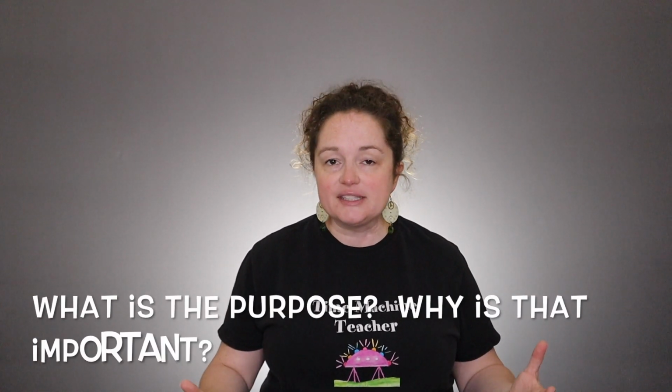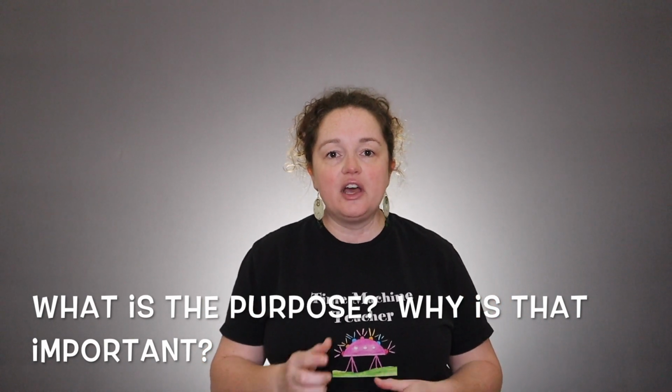The first way to explain a document is purpose. The questions that you want to ask yourself in order to find the purpose of a document is, what is the purpose and why is that important to understanding the document? The why part is super important. Oftentimes, students will just answer what the purpose is of the document, but not explain why that's important to know. The why part is oftentimes within the document or digging deeper into the document to decode it and understand it.